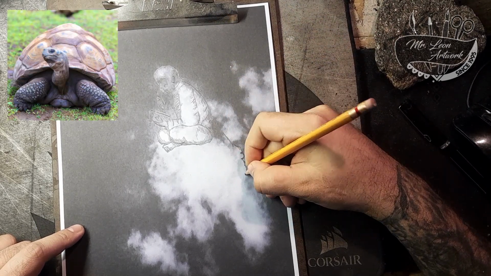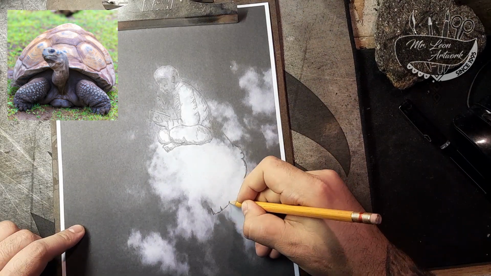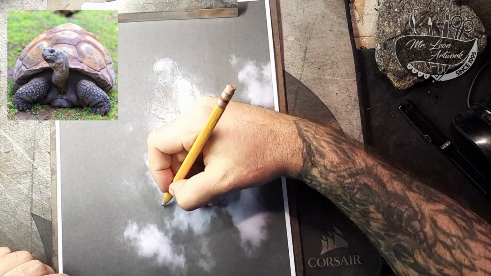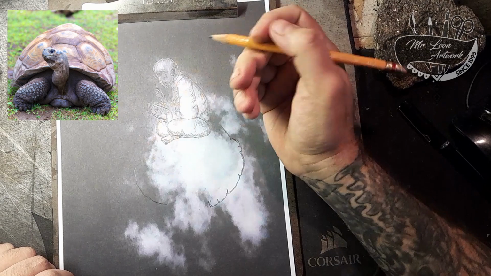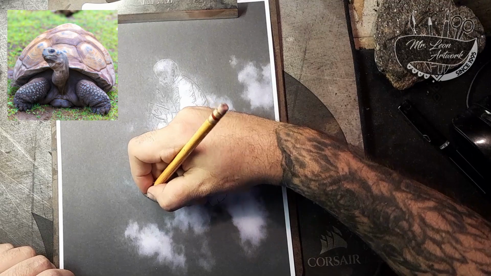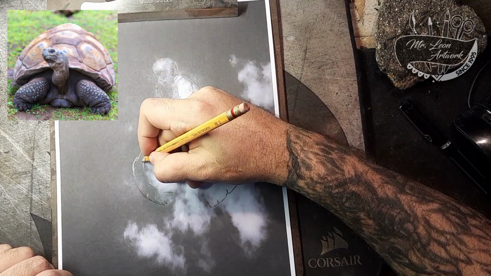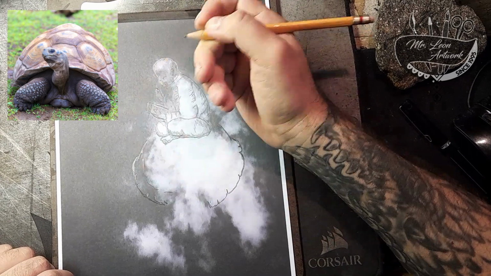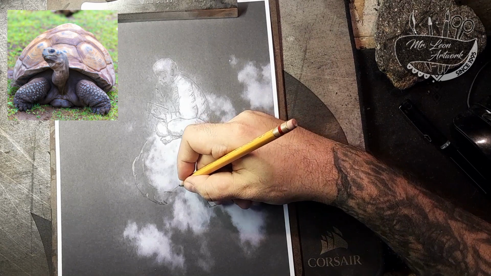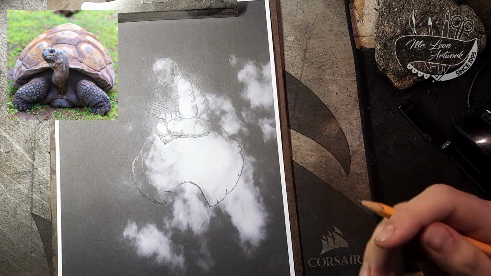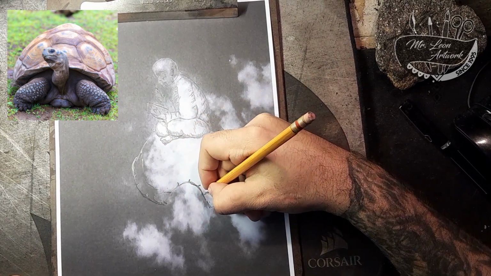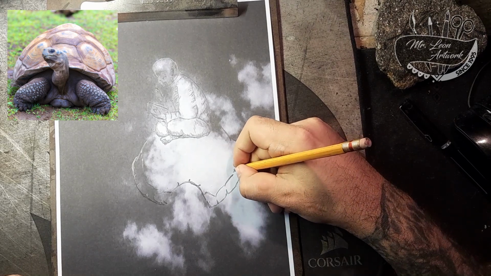This is the only reference I'm really using for the tortoise. Turtles are pretty easy to draw, but I want to know exactly what the shape of the carapace is, as well as the legs and the head, to make sure I have the proportions right in my drawing. The monk will be sitting on top of the tortoise as they move through a dark forest, or at least one where little light makes it through the canopies of the higher trees.